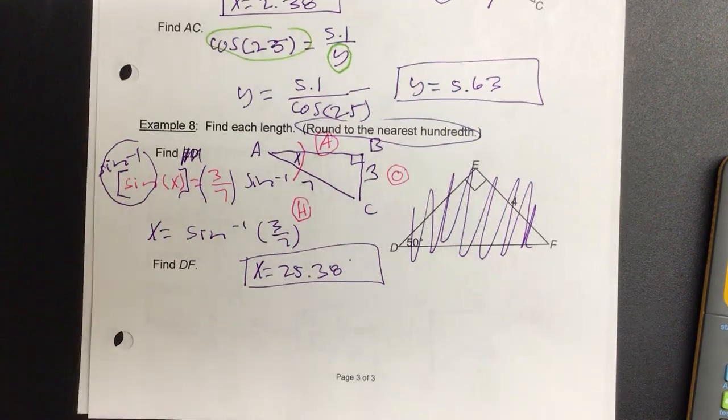So here's the bottom line. When you are looking for an angle, we inverse. Okay? Is everyone good on that? Is there a back page?